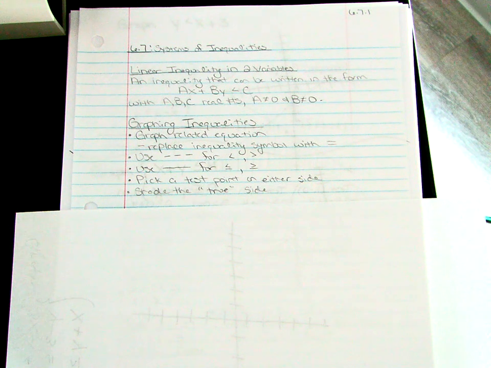So really, a linear inequality in two variables is the same thing as a linear equation in two variables, except that your sign is different. So instead of dealing with an equal sign, you're dealing with an inequality sign. And when you solve an inequality, you don't get just a nice answer like x equals 2 and y equals 3 where you have an ordered pair. What you get is a whole range of values that work for the inequality. That's the difference.